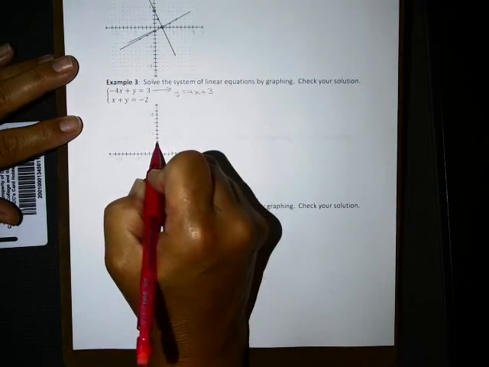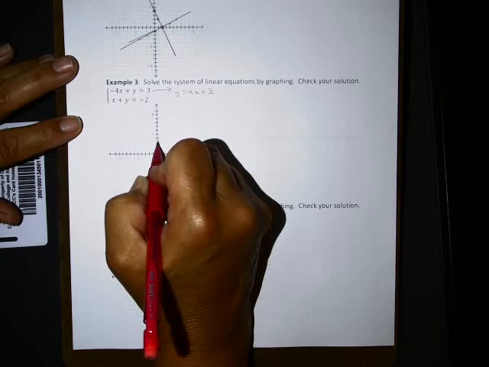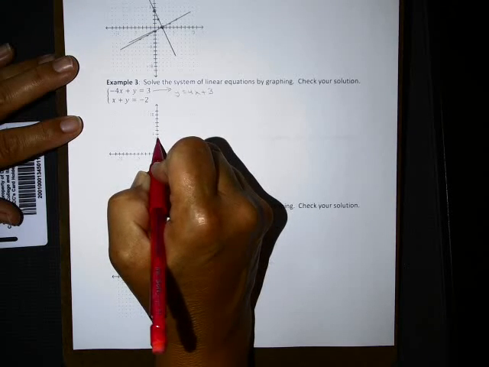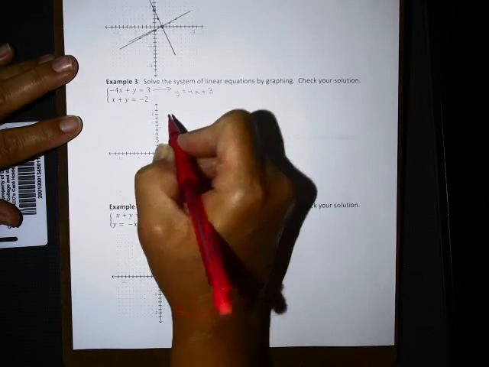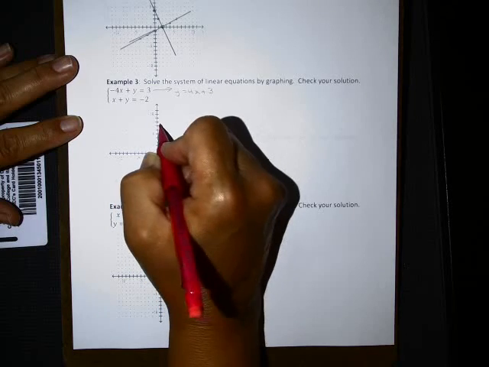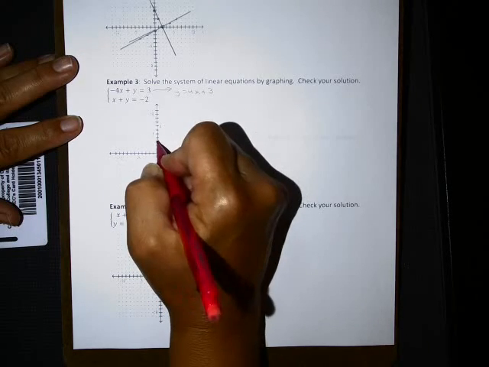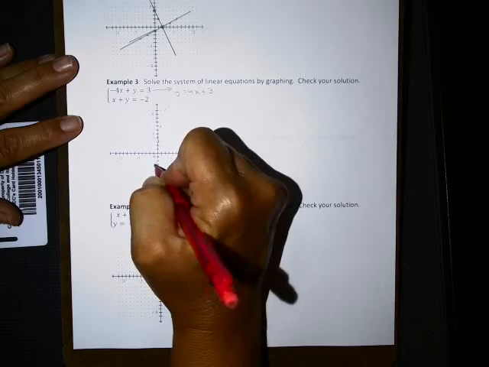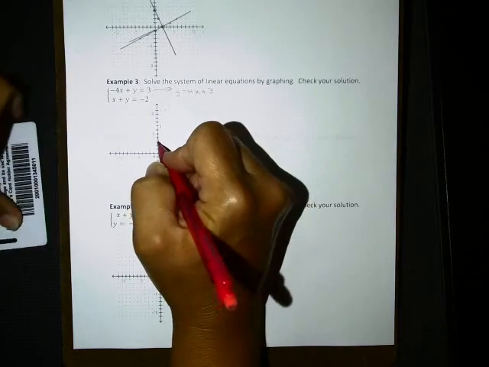Now I can see that my y-intercept is 3 and my slope is 4. So from 3, I'm going to go up 4 and over 1. 1, 2, 3, 4, and over 1. I can go down 4 and over 1 also. And then draw my line.